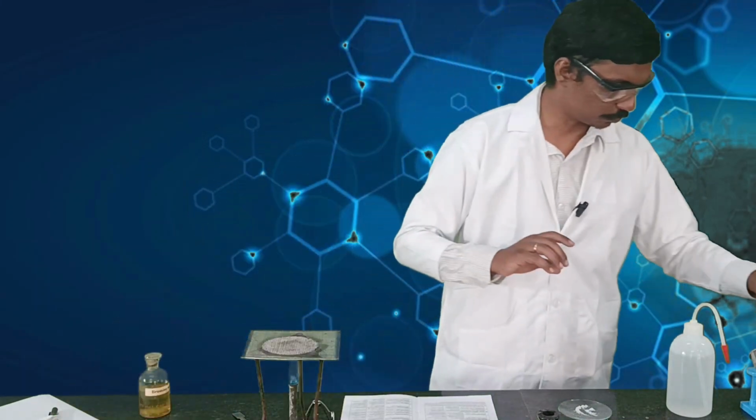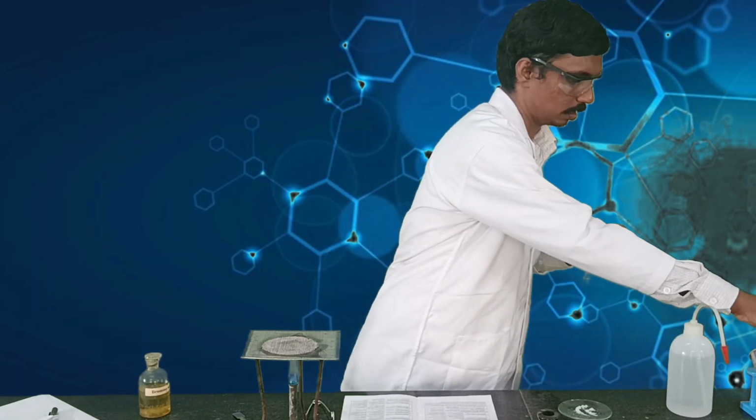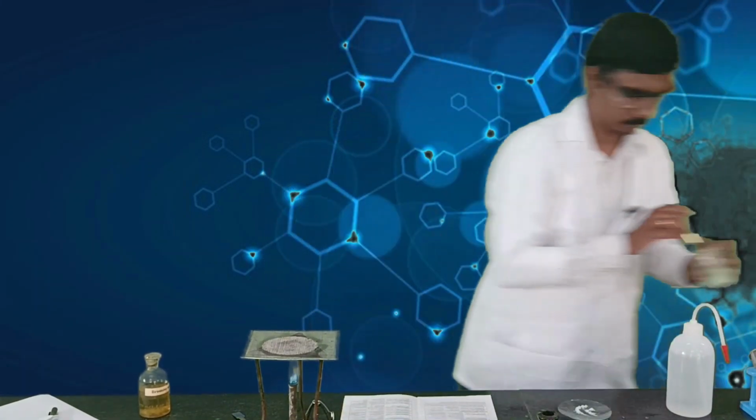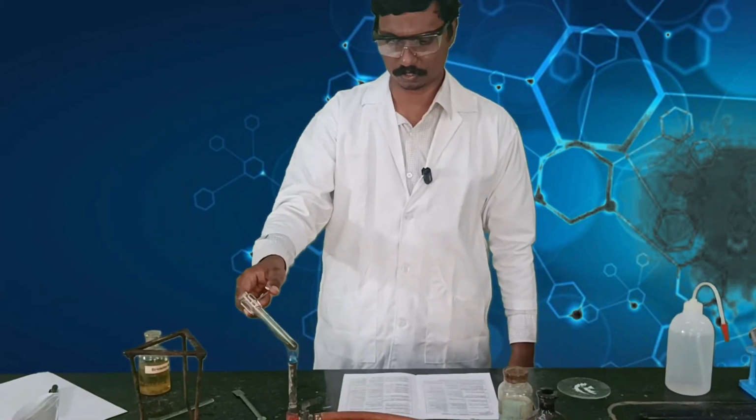So now we will do the test for the presence of nitrogen. From this extract you take some amount, and then you have to add ferrous sulfate, like 1 spatula of ferrous sulfate. So I'll add 1 spatula of ferrous sulfate. Shake well so that it's completely dissolved, and then you heat this for a while, till you observe that it's boiling.